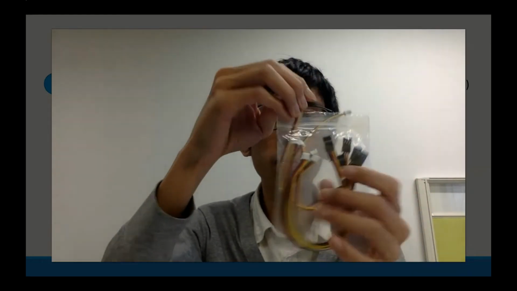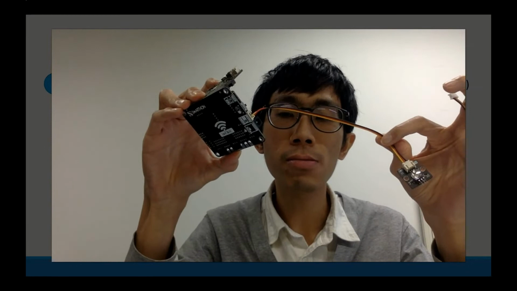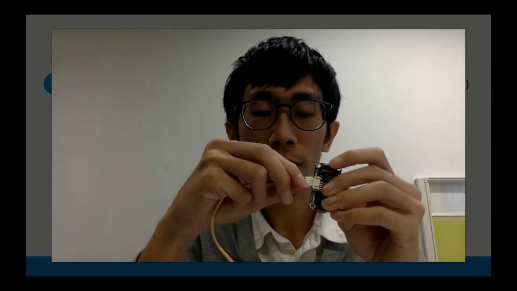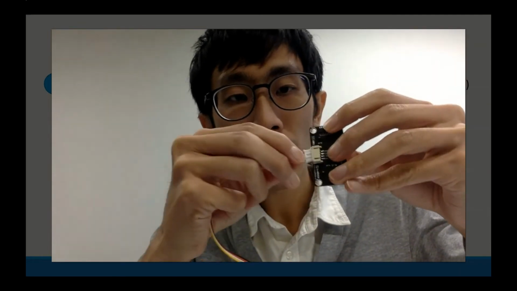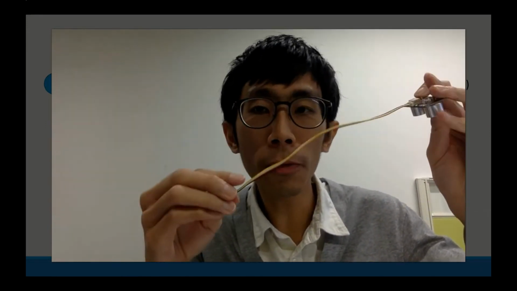So go to here, just try to take the 4-pin module, because we connected the 3-pin module here already, and we take the 4-pin module here. So we try to connect together. We also find the connector here, and then plug. Okay, so the 4-pin module here is done.